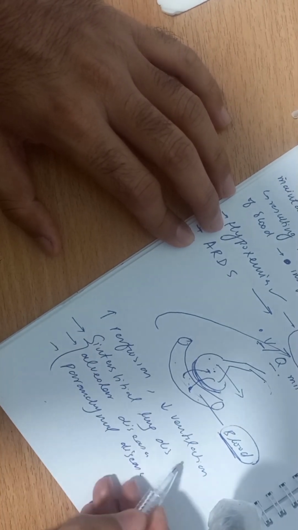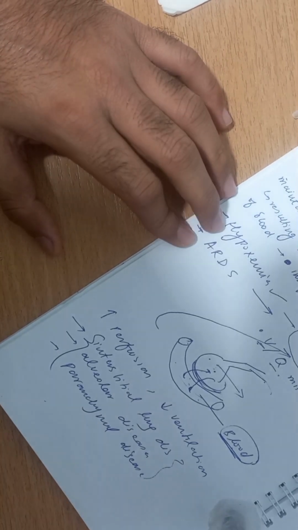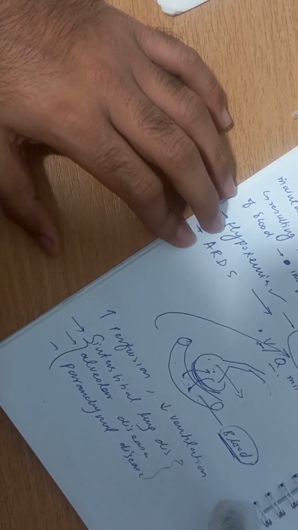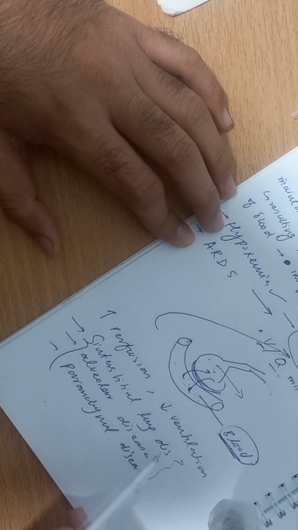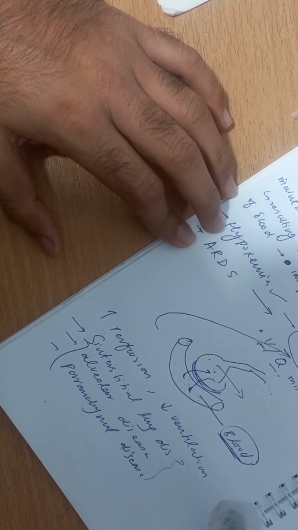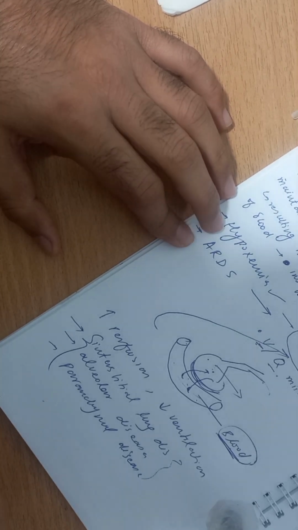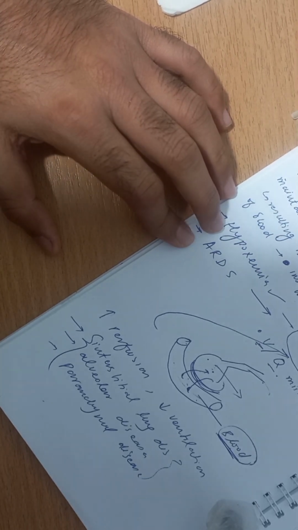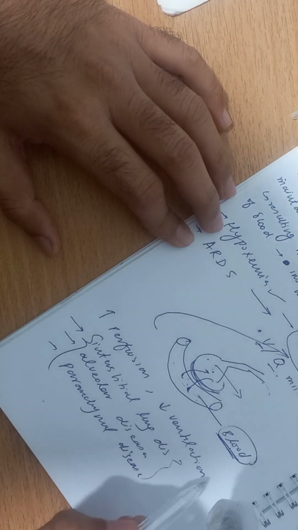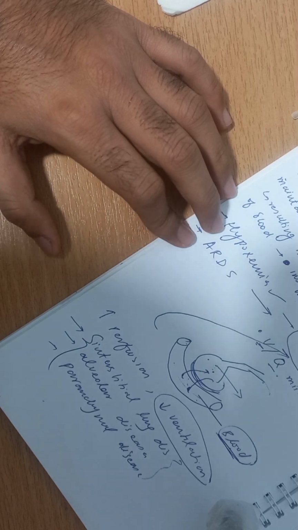In these diseases, ventilation is compromised because they damage our alveoli or bronchioles, so not enough air reaches the alveoli.